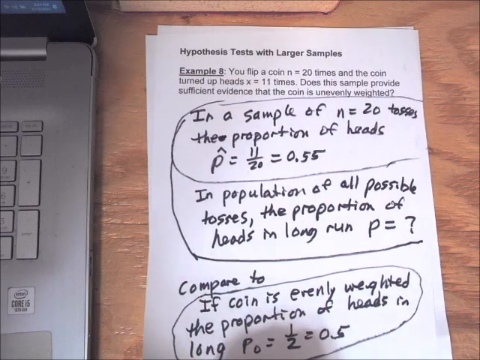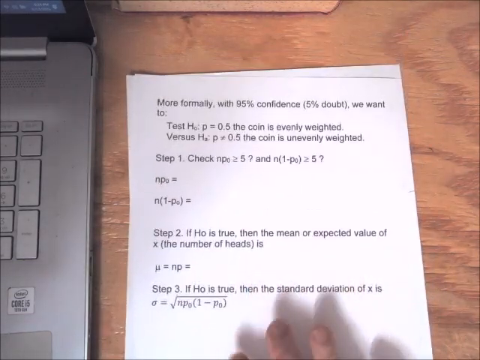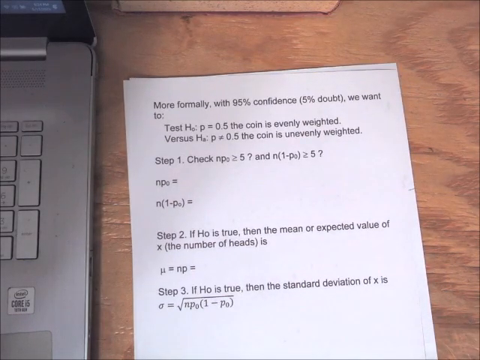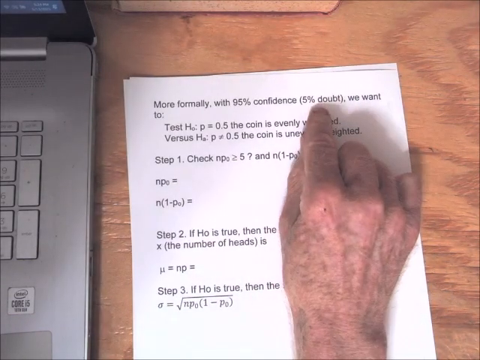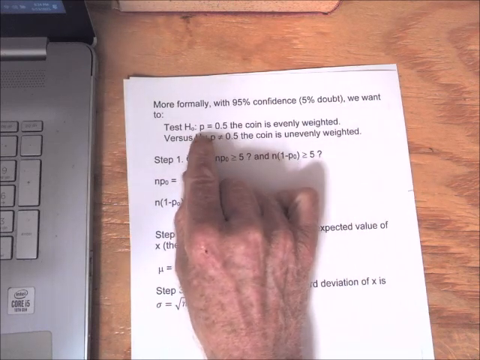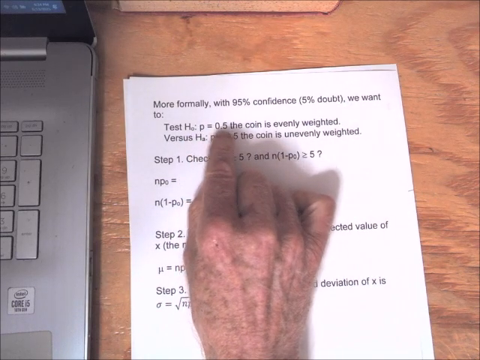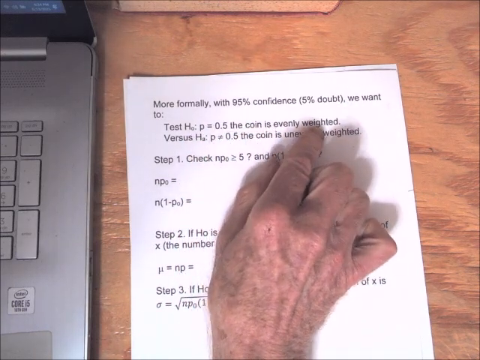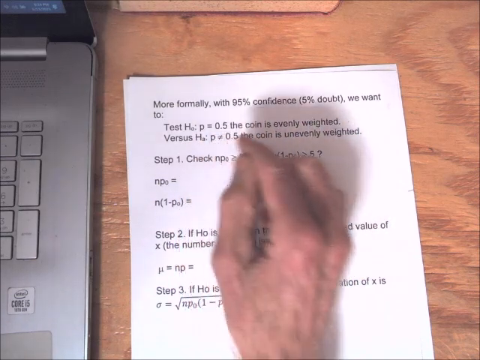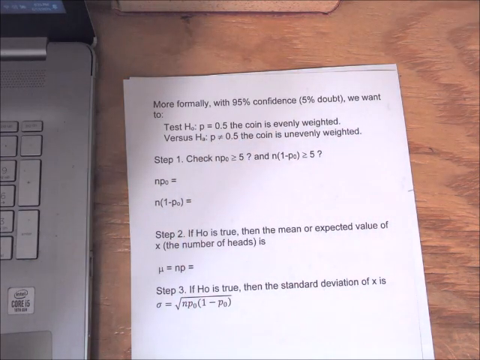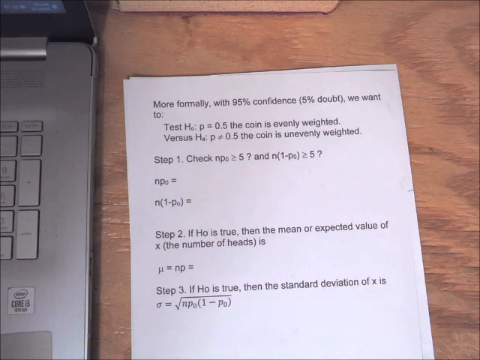Okay, so let's state the hypotheses more formally. With 95% confidence and 5% doubt, we want to test H0: P equals 0.5, the coin is evenly weighted, versus HA: P is not equal to 0.5, the coin is not evenly weighted.